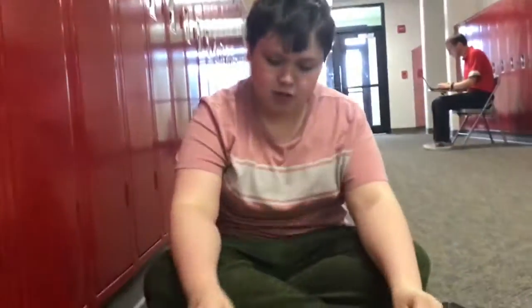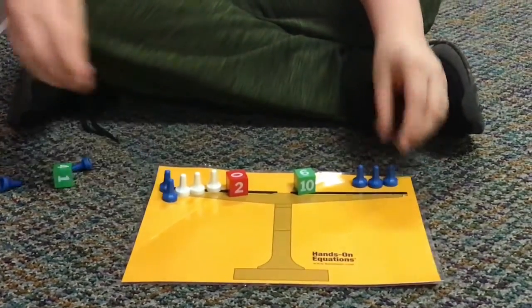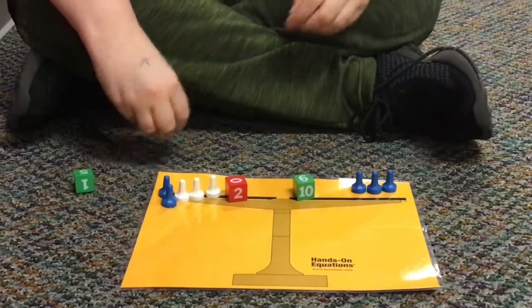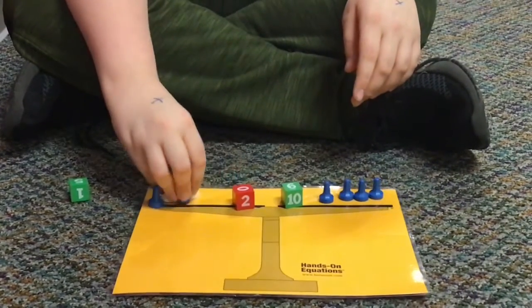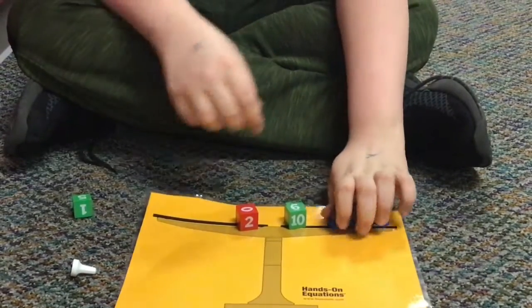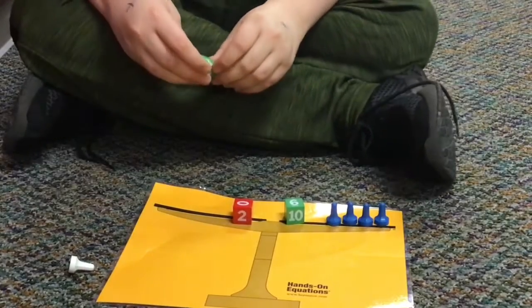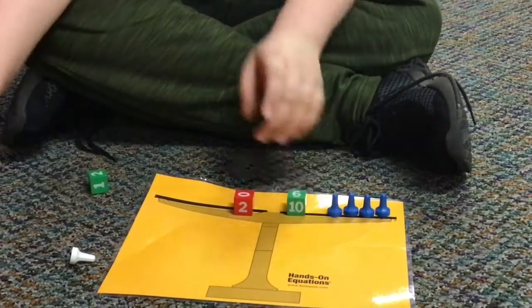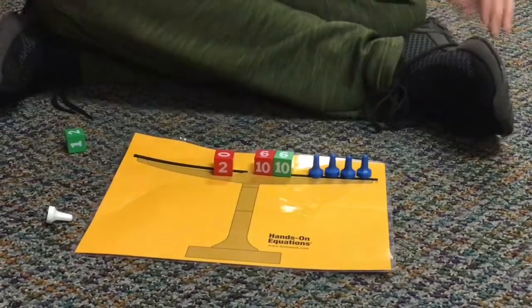We can add a pawn to each side because it won't change the equation a bit. So we do this until we run out of blue pawns, which is actually quite quickly. I didn't anticipate this, so we can remove all of these because there's 3 pairs of 0. And if it's 0, it doesn't matter. So we have 2 and 10. So we can add a 10 to each of these to even out, because if you add it to both sides, it doesn't matter.